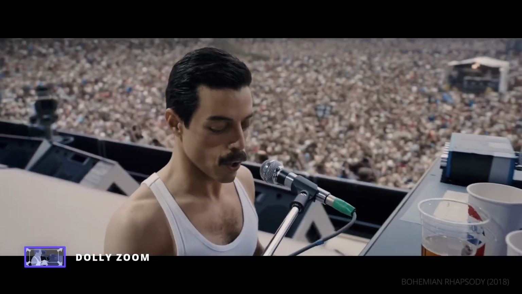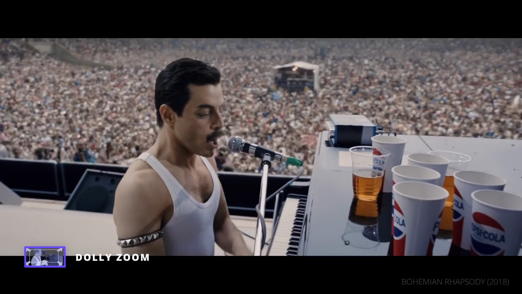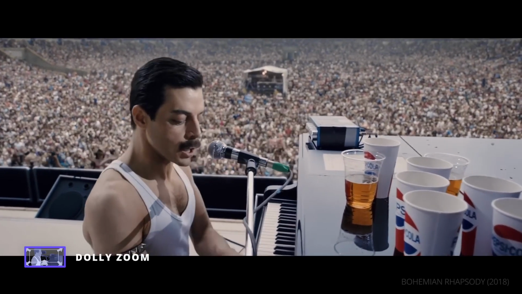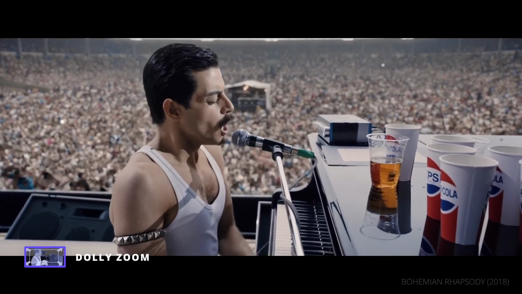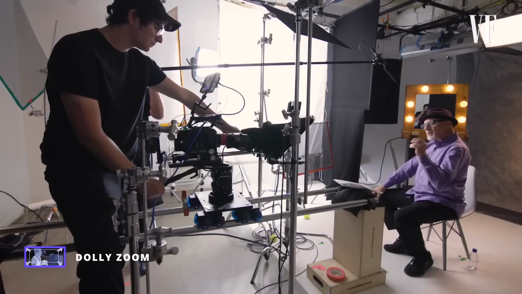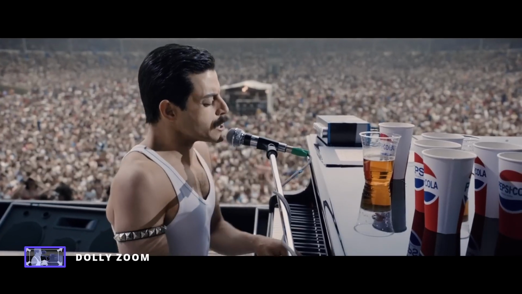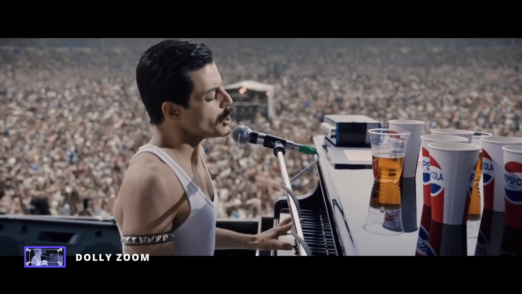In Bohemian Rhapsody, the dolly zoom draws the audience closer to Freddie as a way to create intimacy between one musician and his adoring fans. DP Newton Thomas Siegel explains why they chose to use the dolly zoom for this shot.